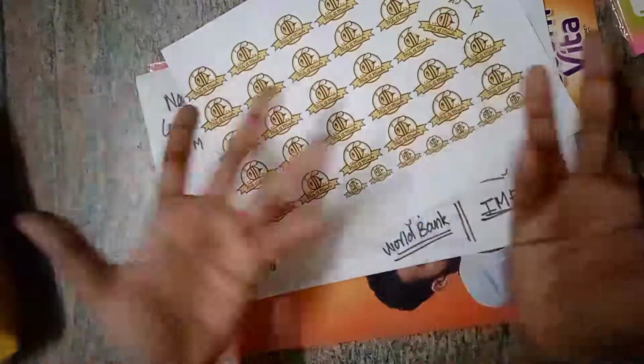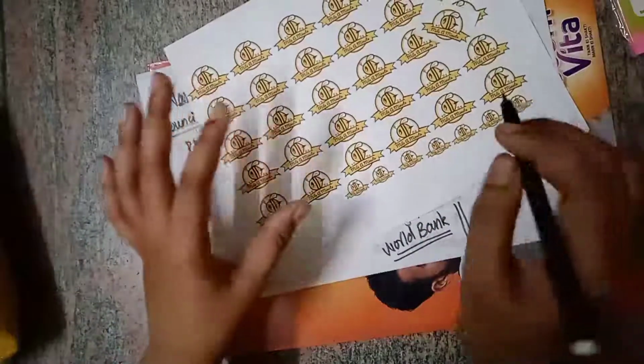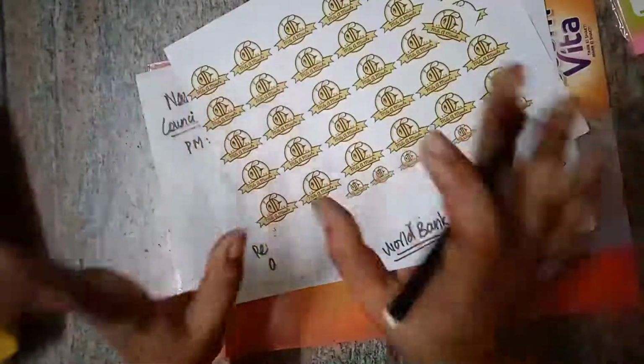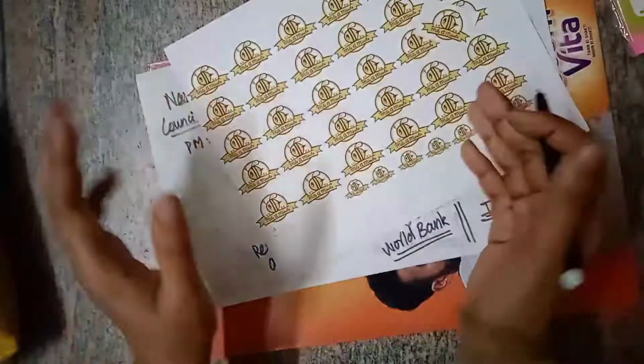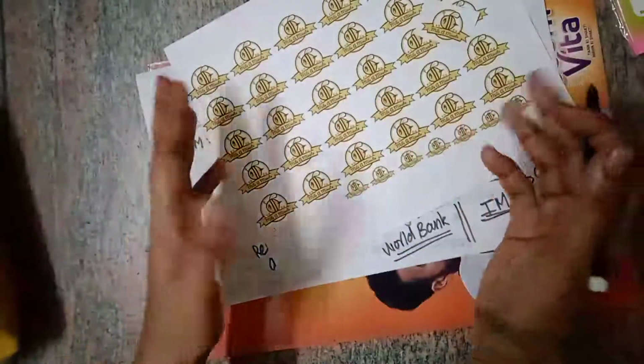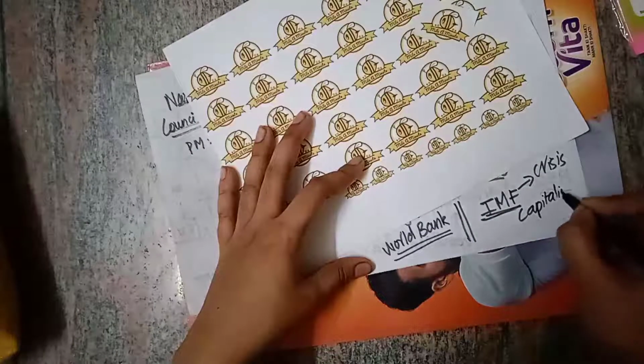So yes, in 1990 we didn't have money. Those were the financial crisis times. Because of this, we approached the IMF and went there to ask for money. When we go there to ask for money, they give us some conditions, because the IMF is run by big corporates. So because of that, they are in favor of capitalism.